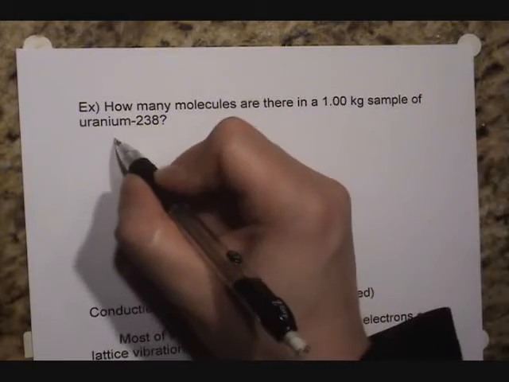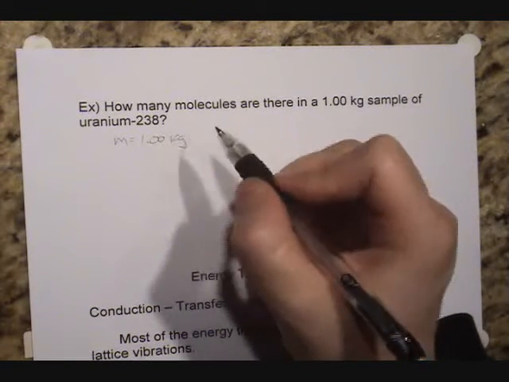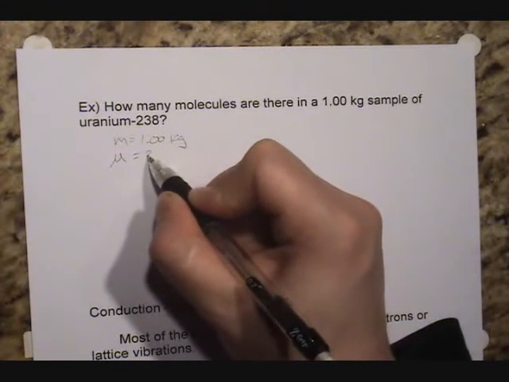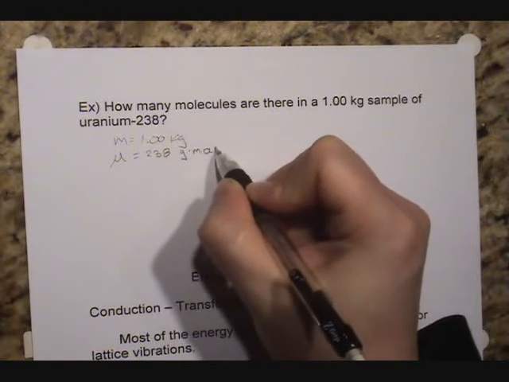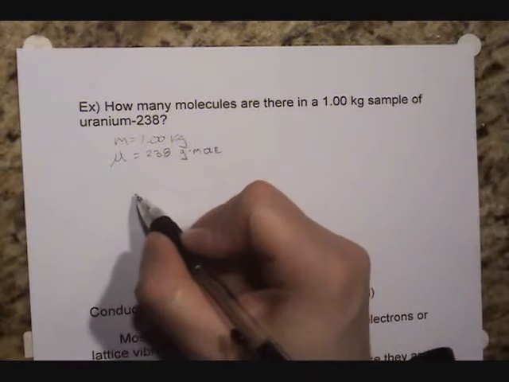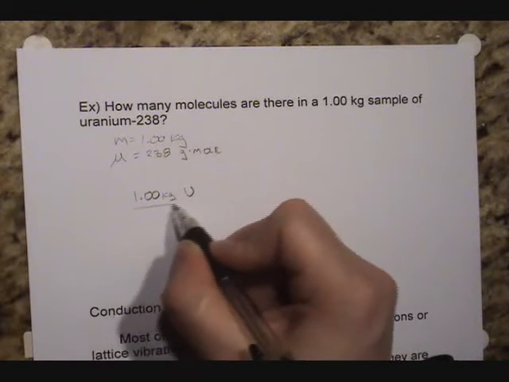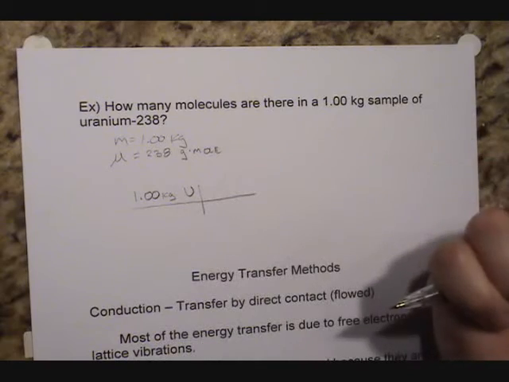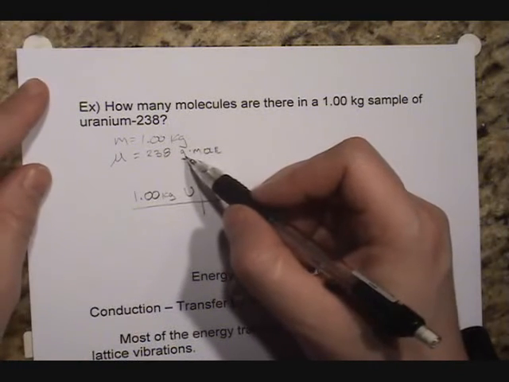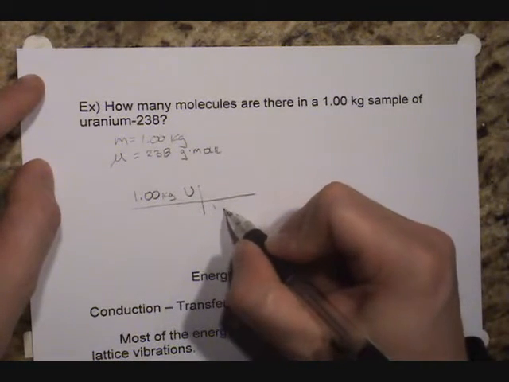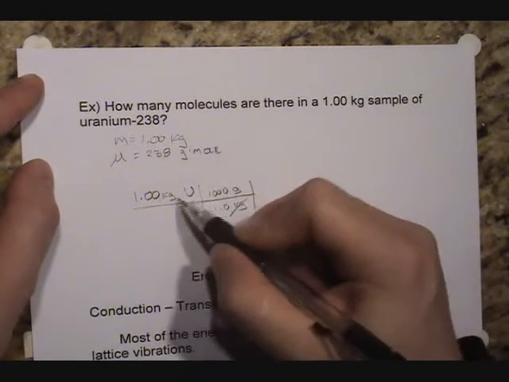Now in this case, I know that I'm starting with a mass of 1.0 kilograms of uranium. I also know that the molar mass of uranium is 238 grams per mole. So what I would do is start with 1.0 kilogram of uranium, capital U. My first step is I can't convert to number of moles until I put everything in terms of grams. So in order to do that, what I know is that 1.0 kilograms would be equal to 1,000 grams, and my kilograms cancel.